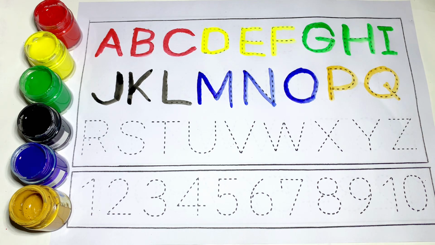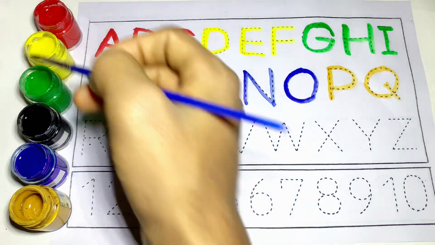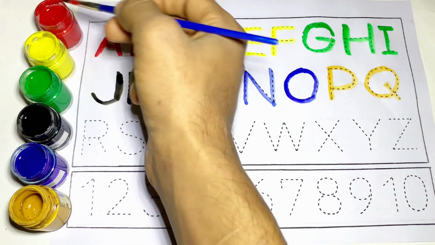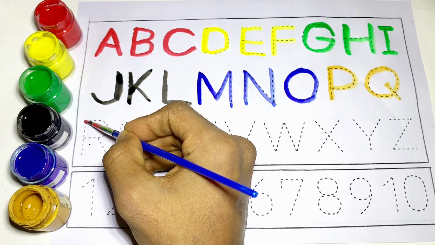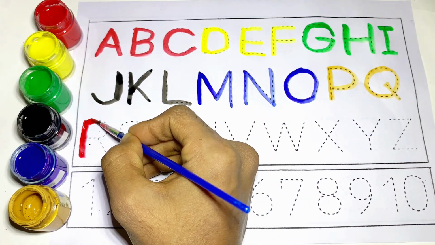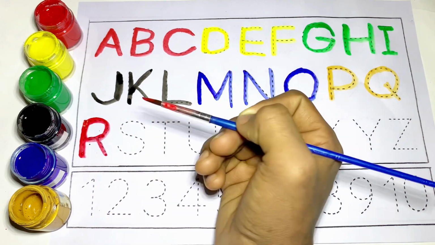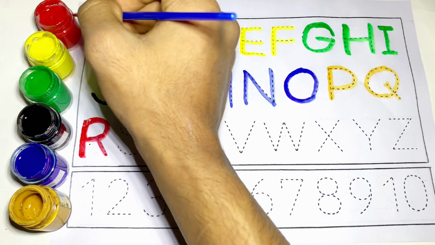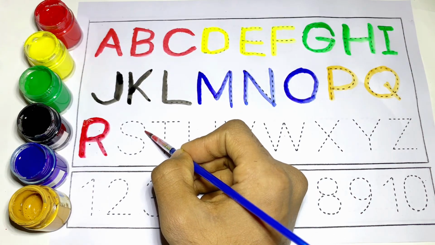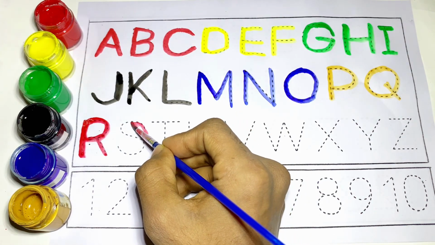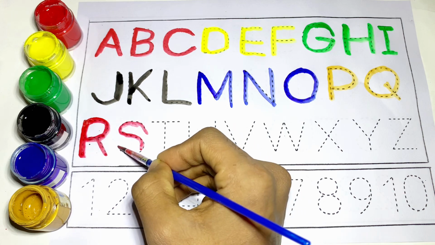Kids, now draw R. R for rose, R for rice. And use red color. Kids, again use red color and draw S. S for sun, S for sheep.